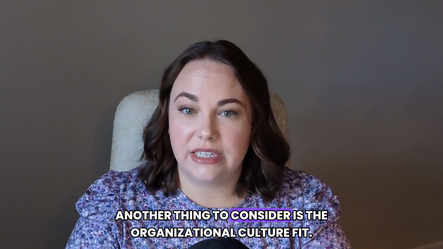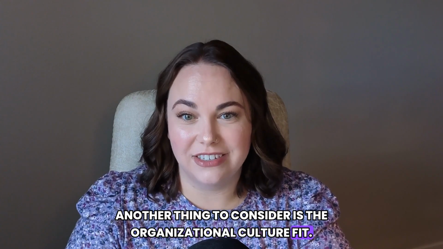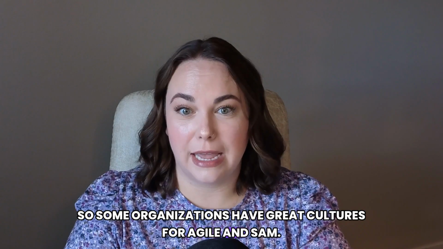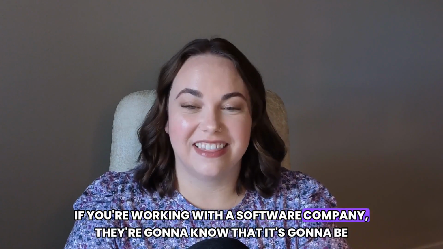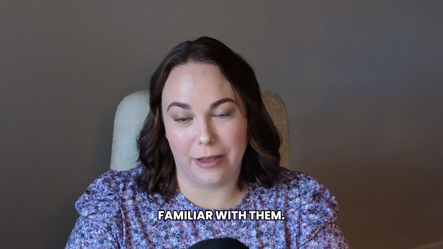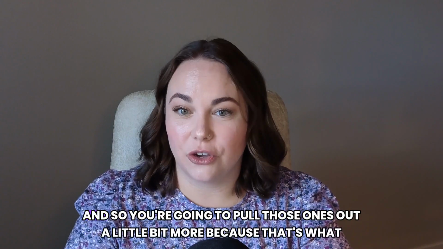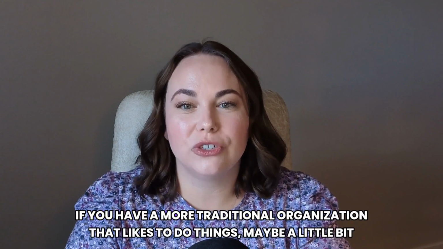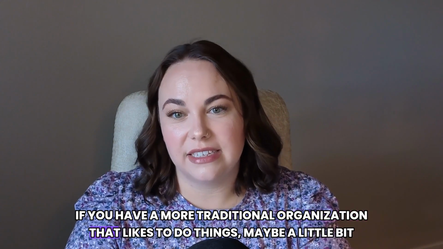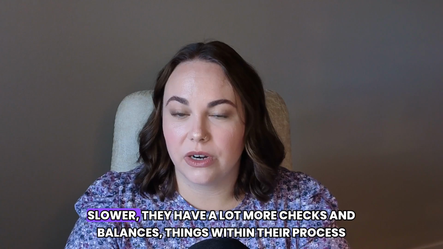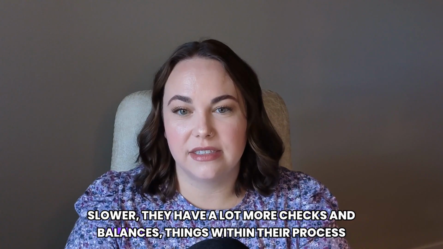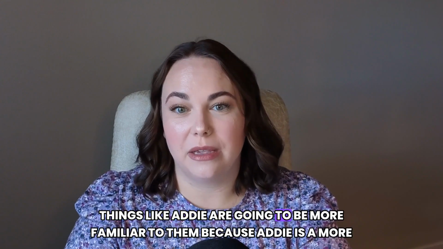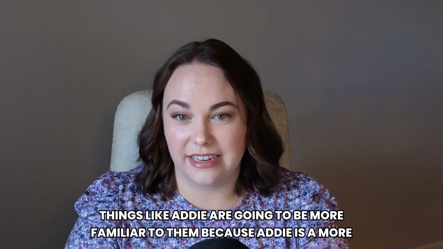Another thing to consider is the organizational culture fit. So some organizations have great cultures for Agile and SAM. If you're working with a software company, they're going to know that. It's going to be familiar with them. It's going to be part of their culture already. And so you're going to pull those ones out a little bit more because that's what they're used to. If you have a more traditional organization that likes to do things maybe a little bit slower, they have a lot more checks and balances within their process already, things like ADDIE are going to be more familiar to them because ADDIE is a more traditional approach.